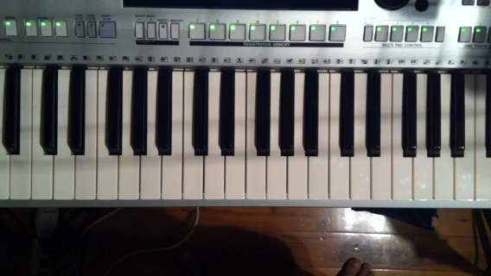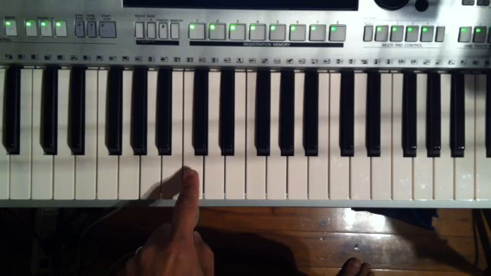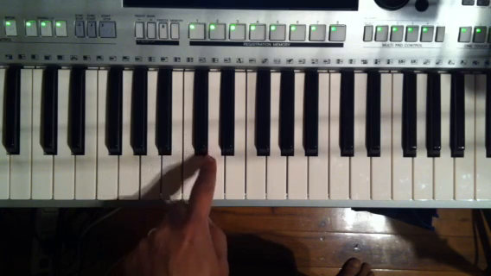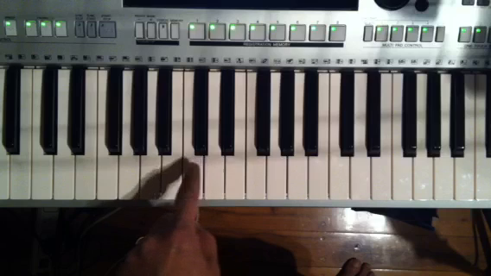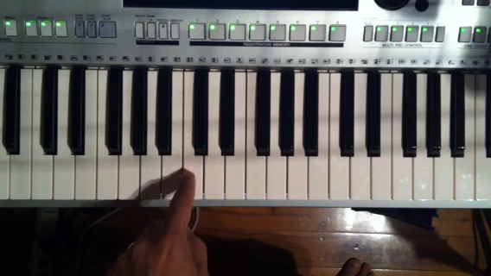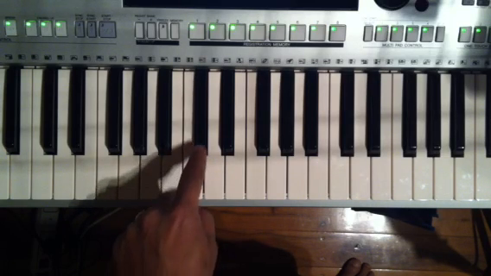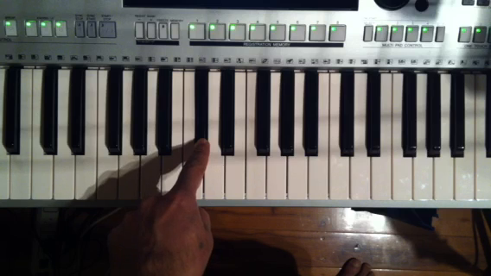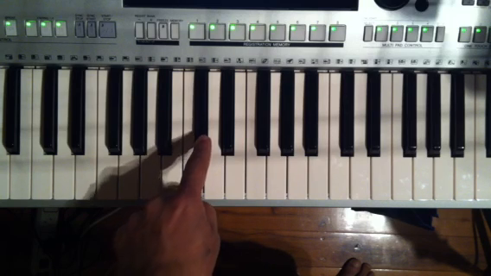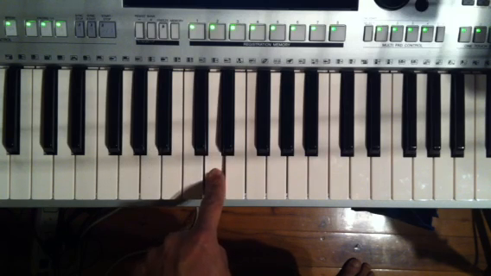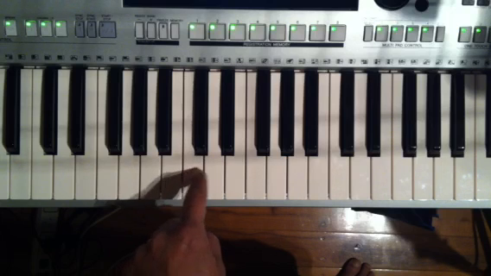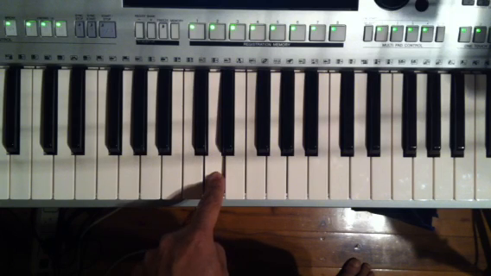The first thing to understand is the distance between the keys. Every key is a half note away from the next, what we call a semitone. From here to here is a semitone, or half note, and from here to here is also a half note. From here to here it's a full note.